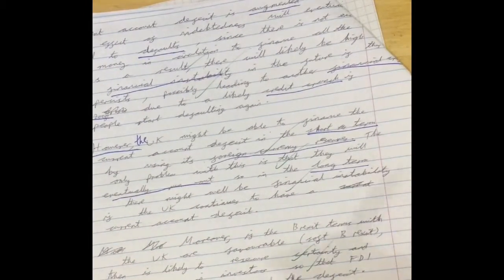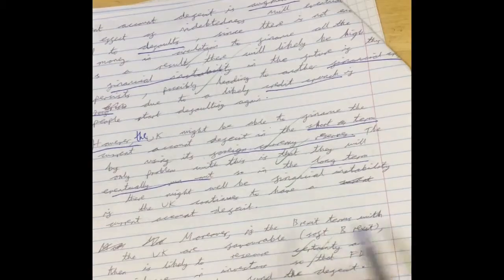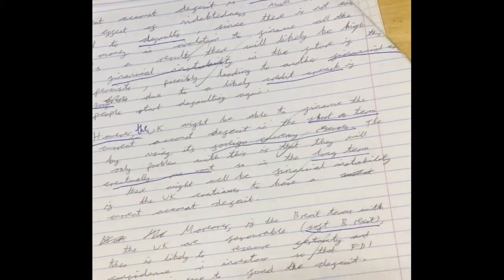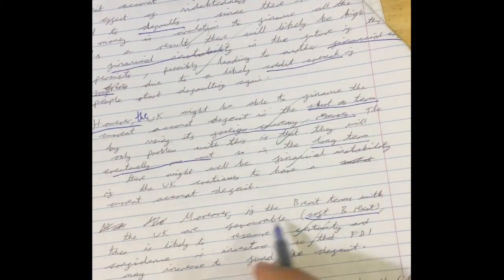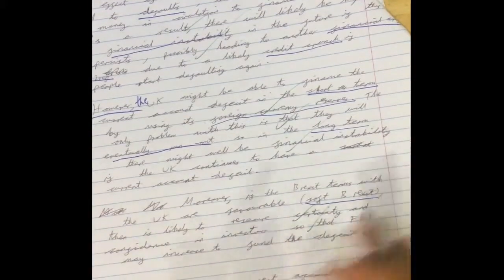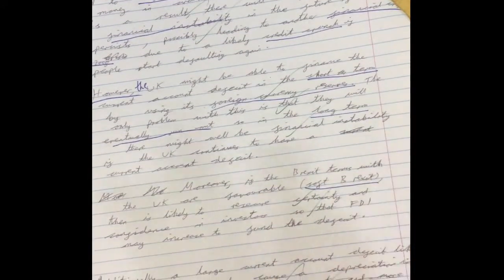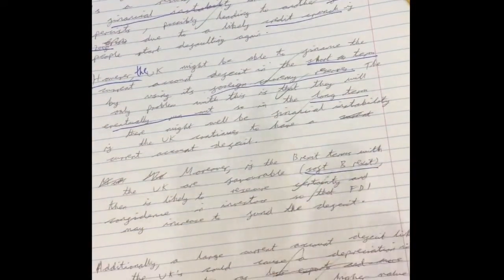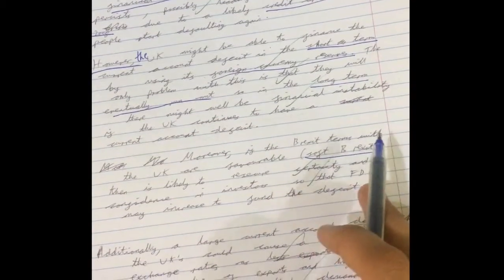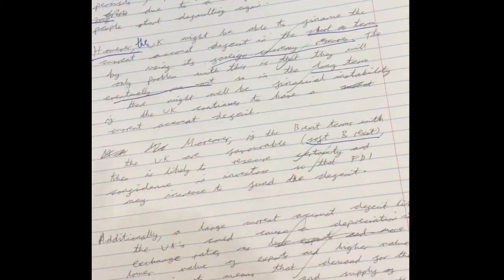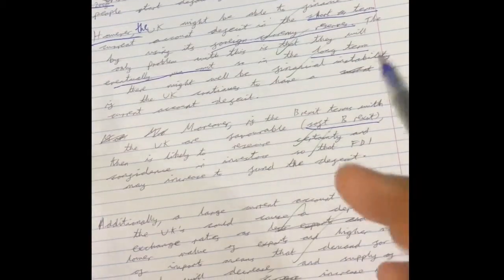Moreover, if the Brexit terms with the UK are favorable, so soft Brexit, hard Brexit. I wrote this essay a while ago, a couple of months ago. So it's not taking into account the current Brexit disasters that are going on. So make sure you keep up to date with all the current political and economic issues that are occurring around the world today.